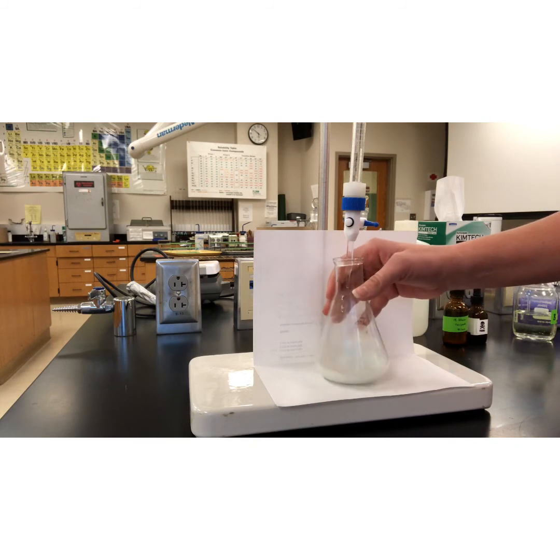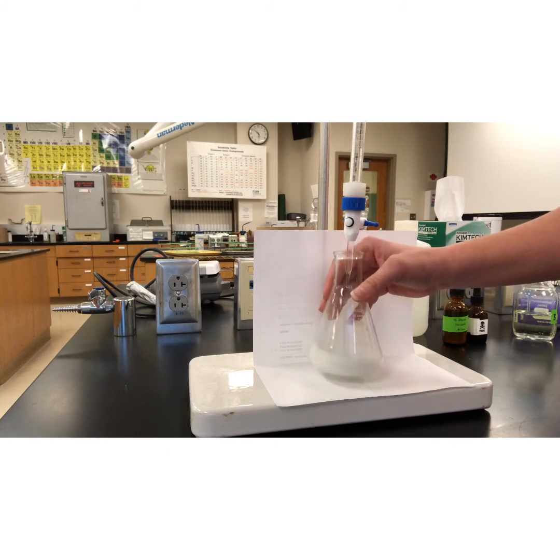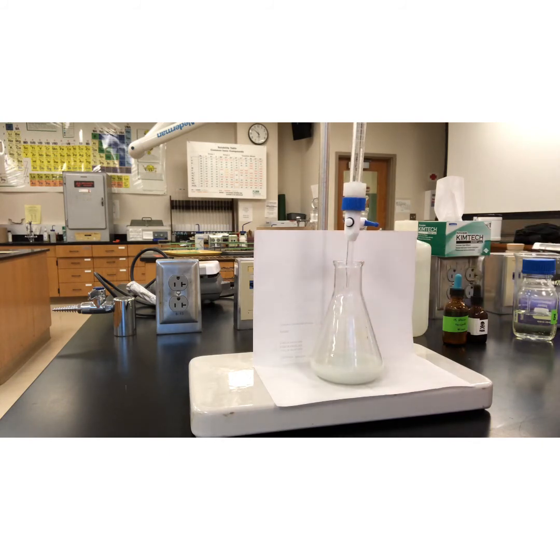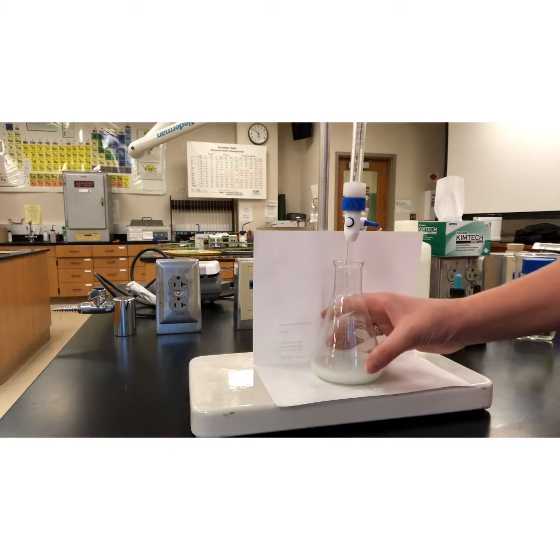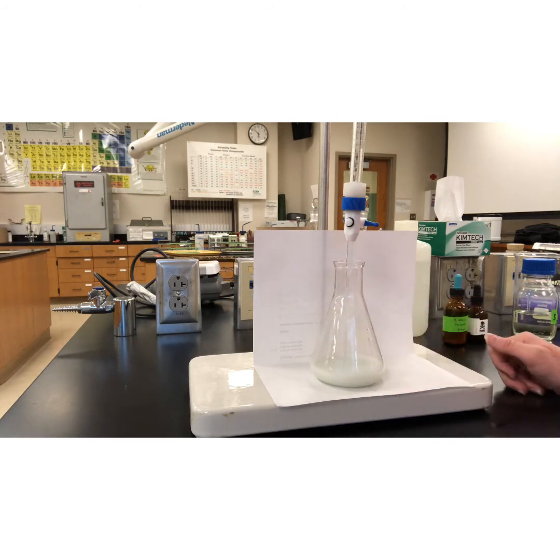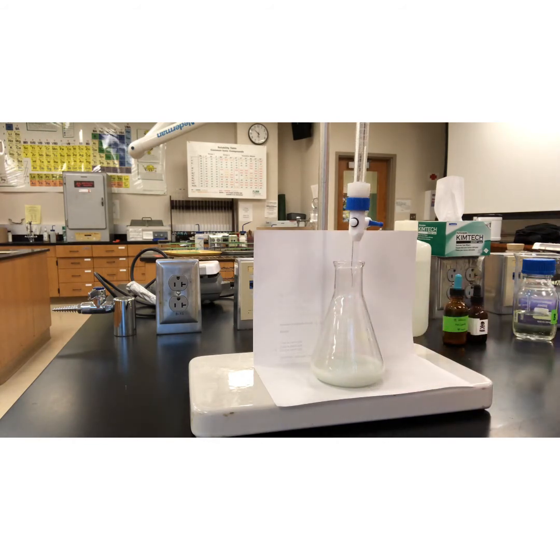Definitely got a pale color going on here. And that purple was starting to show up. Let's go ahead and note our current volume, and then we'll add a few more drops. So we're at 19.10.